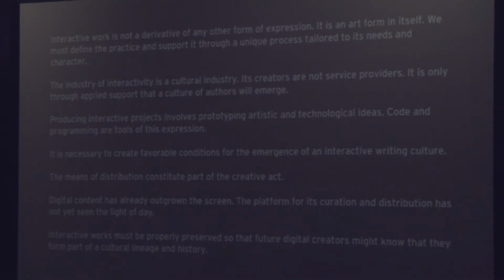Interactive work is not a derivative of any other form of expression. It is an art form in itself. We must define the practice and support it through a unique process tailored to its needs and character. The industry of interactivity is a cultural industry. Its creator, not a service provider. It is only through applied support that the culture of authors will emerge.